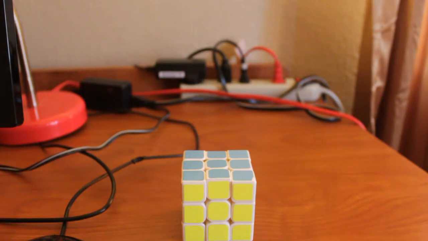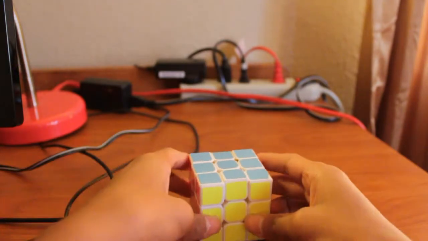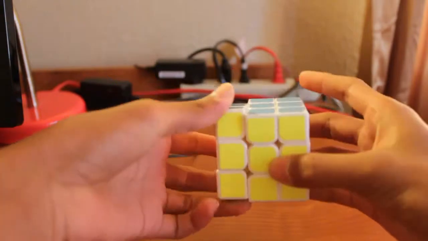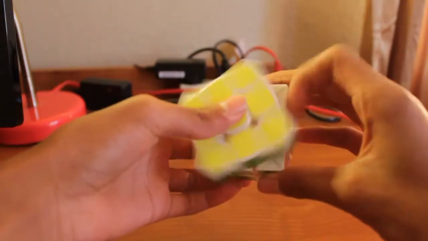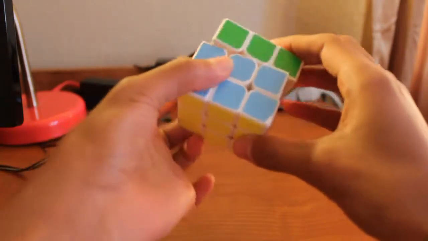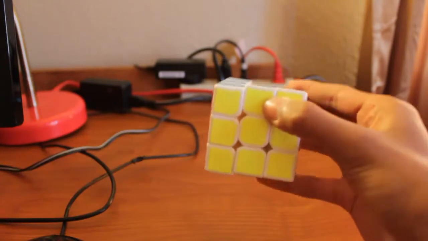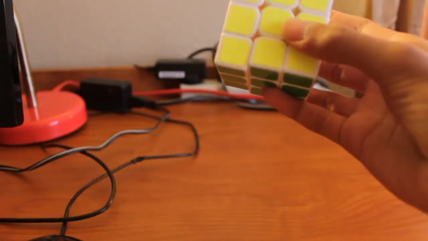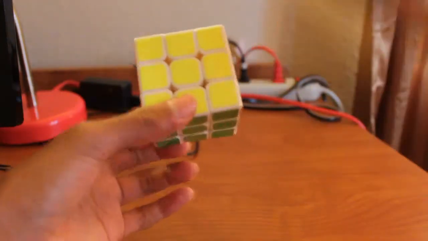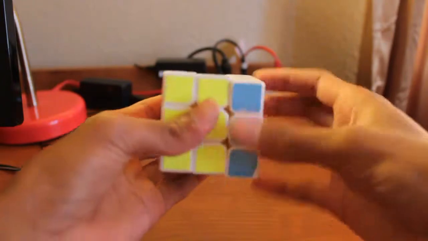So what I mean by notation is that if you see on some algorithms they have like RL, URL, I don't know, I just gave out a random string of letters. They're actually instructions. So R would be right, L is left, F front, U up, D down, and then B for back. So yeah, those are the notations, but some of the notations may have an apostrophe, like R apostrophe, meaning prime. So that means you turn that layer counterclockwise.